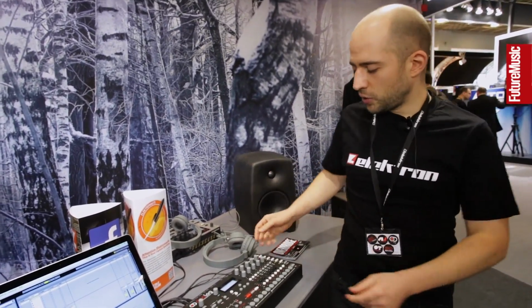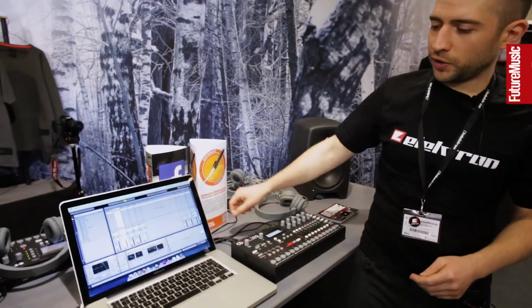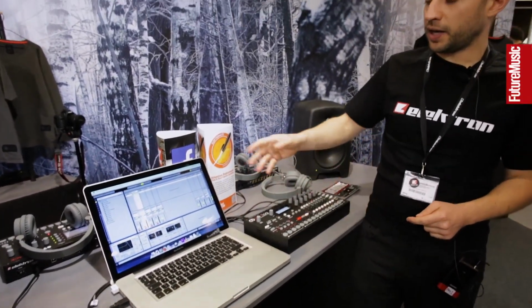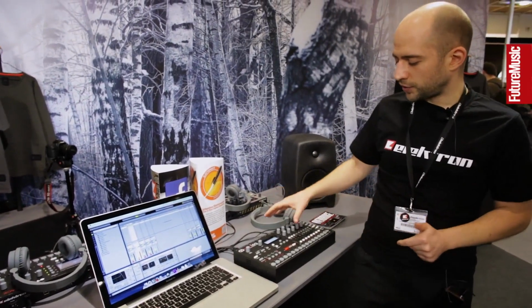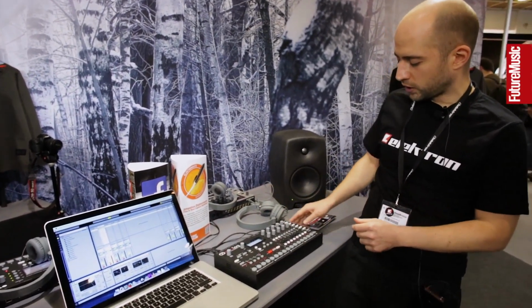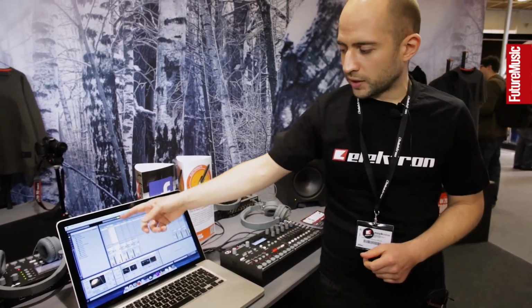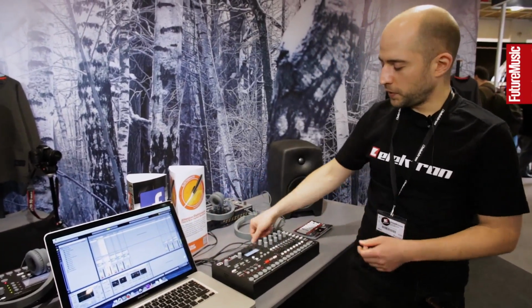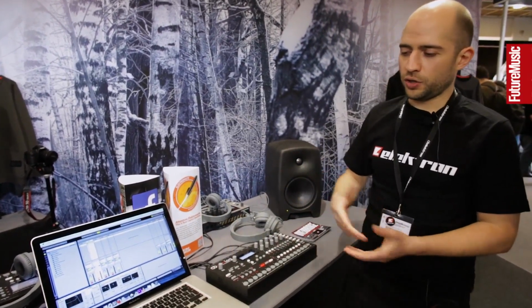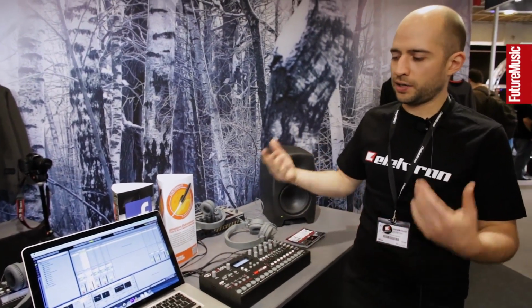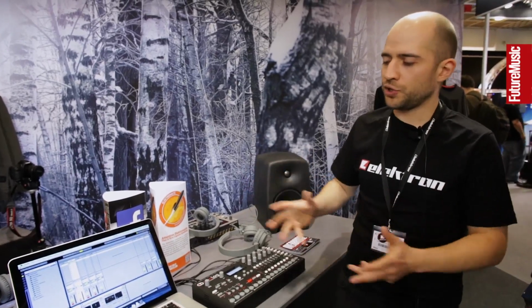To demonstrate this feature, we have the Analog 4 here, hooked up with USB to Ableton Live. By doing this, I can send multi-track audio of the 4 tracks from Analog 4 into Ableton on separate audio tracks. So with a USB connection, I can have the audio recorded in multi-track and affected individually.